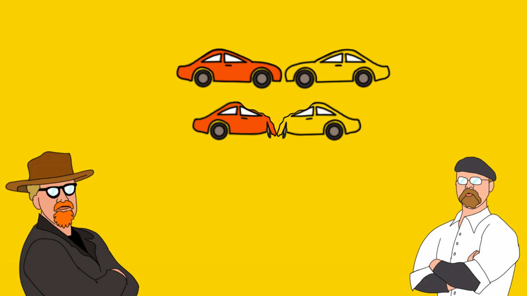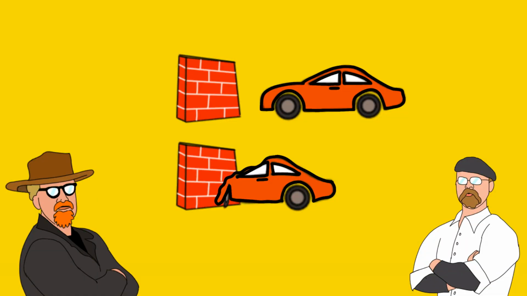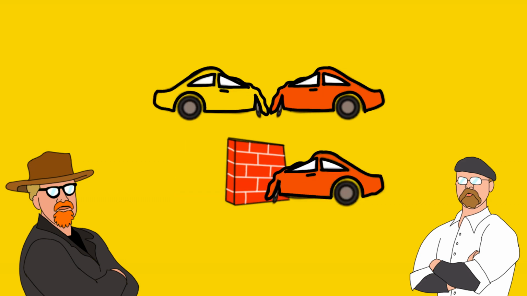So they took two cars and hit them against each other at 50 miles an hour, and then they took one car and hit it against a brick wall at 50 miles an hour, and they compared the damage to the two. The outcome was that the car running into the brick wall at 50 miles an hour was equal to the car that ran into another car, both traveling at 50 miles per hour.